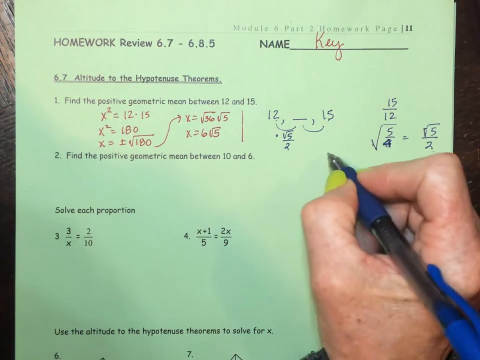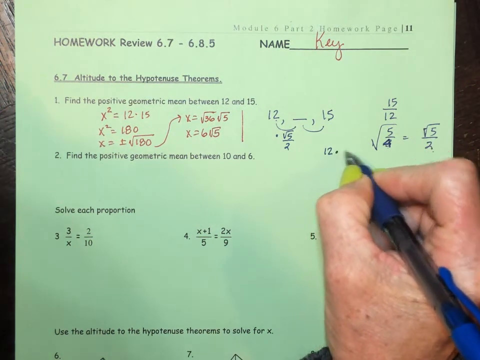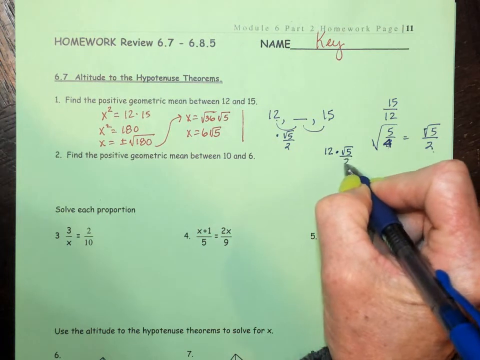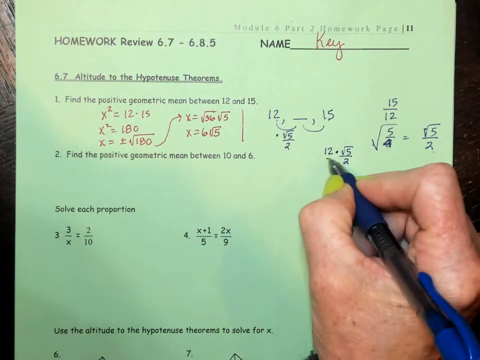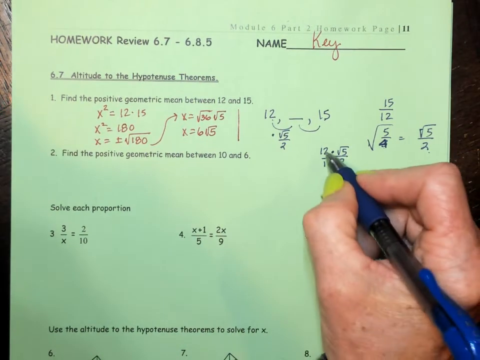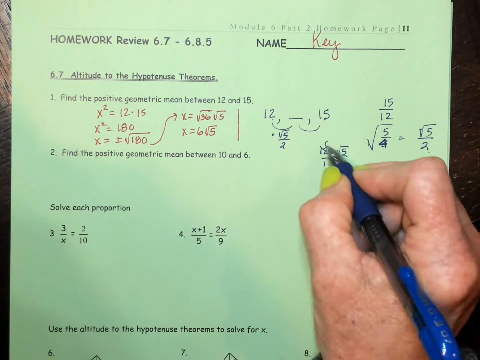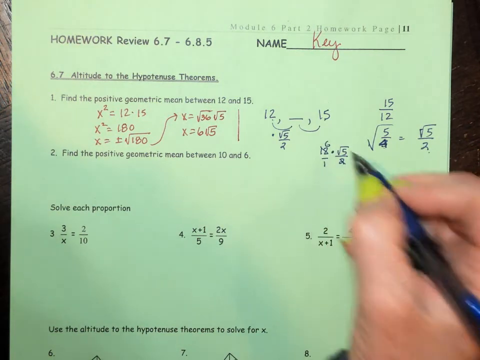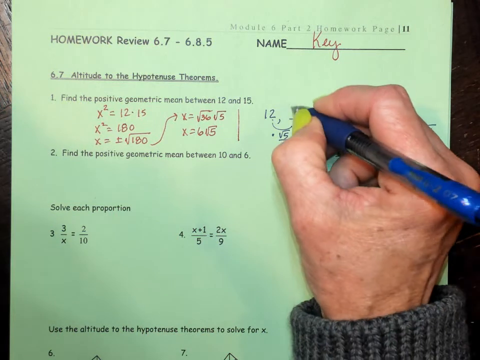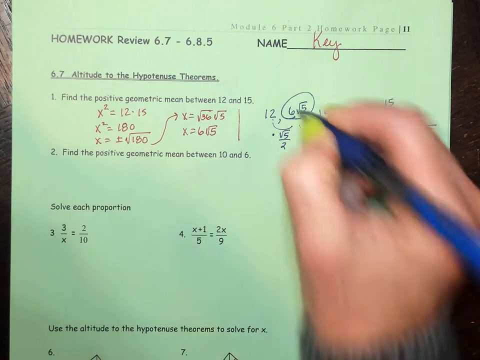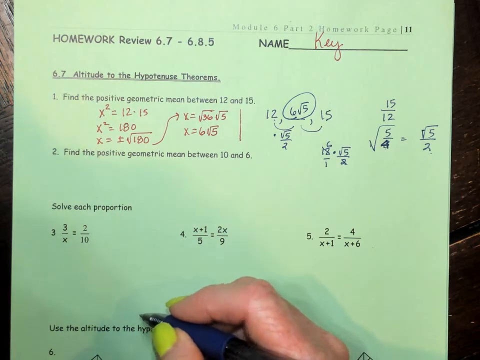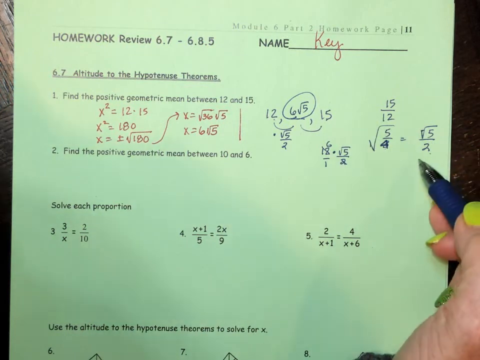Then if we come over to the side and we do 12 times square root 5 over 2, the 12 and the 2 cancel, leaves us 6. When we multiply that, we get 6 square root 5. There's the geometric mean.